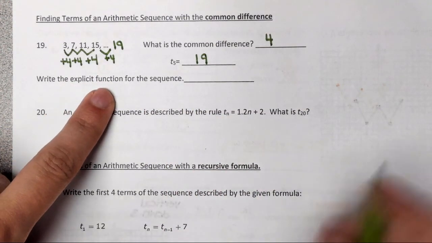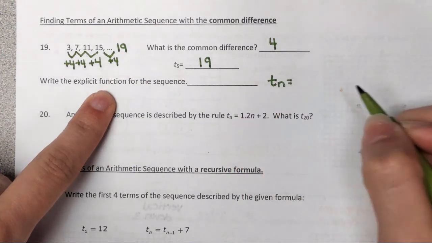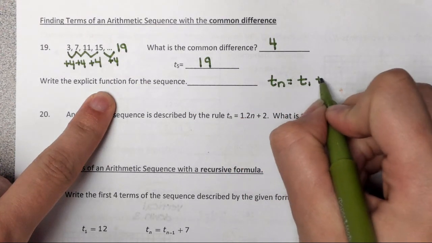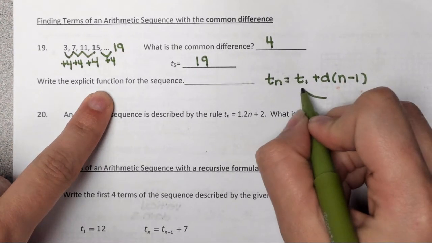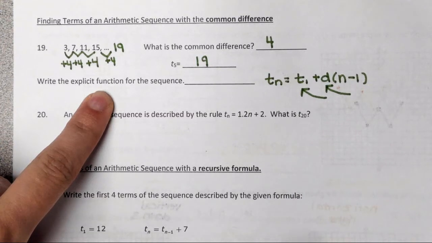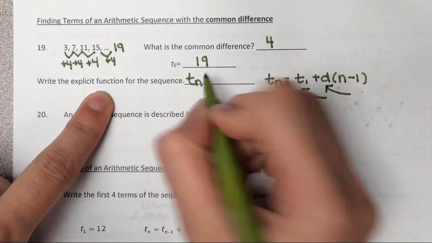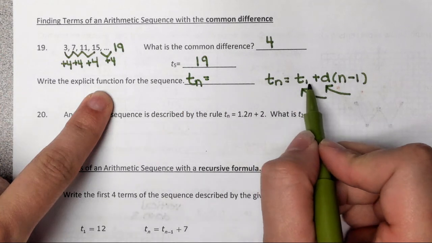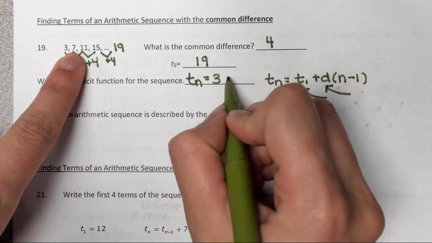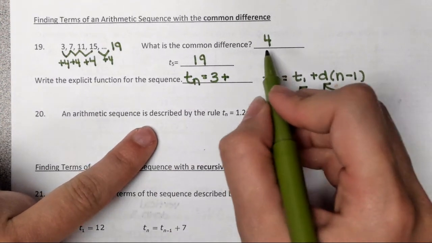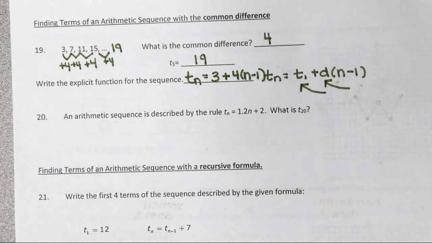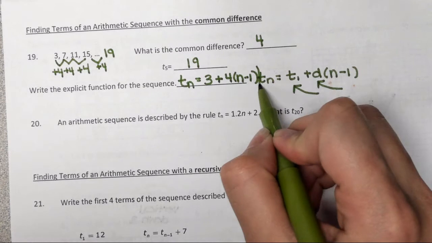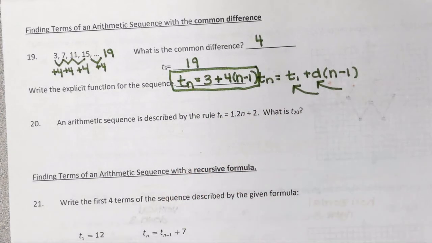Write the explicit function. The formula is t sub n equals t1 plus d times n minus 1. All you plug in is the t1 and the d. So we would have tn equals, my first term is 3, plus my d is 4, parentheses n minus 1. And I could use any n value that I wanted to solve for that term.